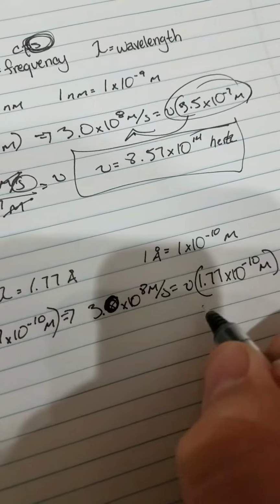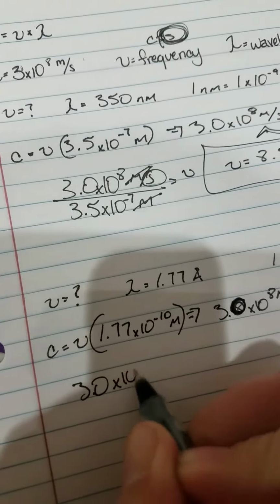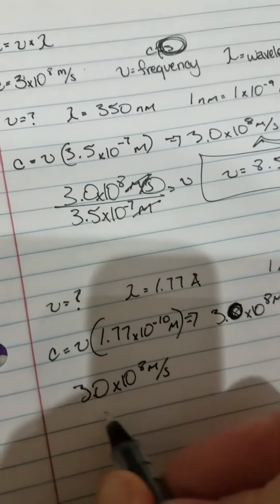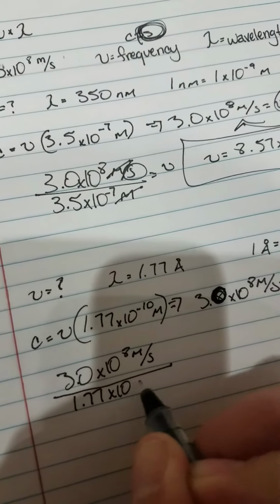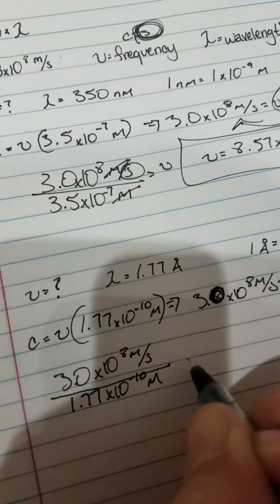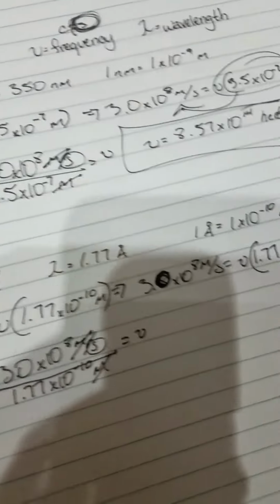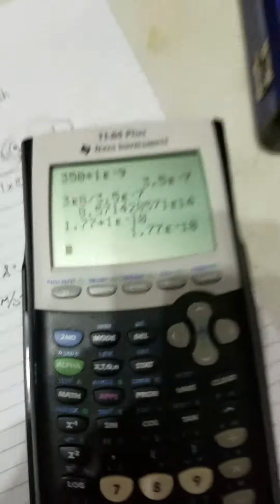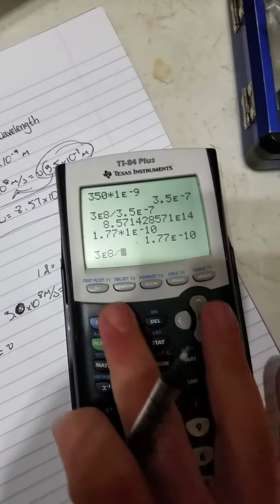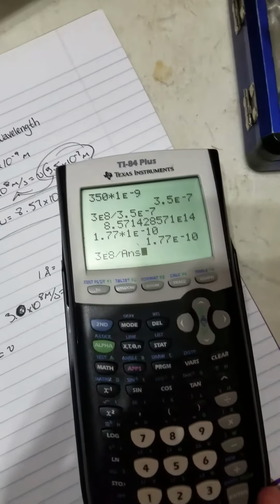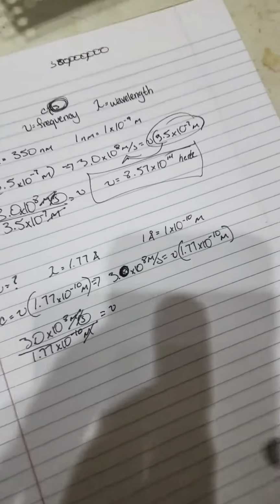Rewrite it again. We're going to come down here: 3.0 times 10 to the 8 meters per second over 1.77 times 10 to the negative 10 meters equals frequency. Cancel out your meters, you're left with seconds, so you know you're good. Run it in a calculator: 3 times 10 to the 8 divided by 1.77 times 10 to the negative 10, and the answer equals 1.69 times 10 to the 18 hertz.